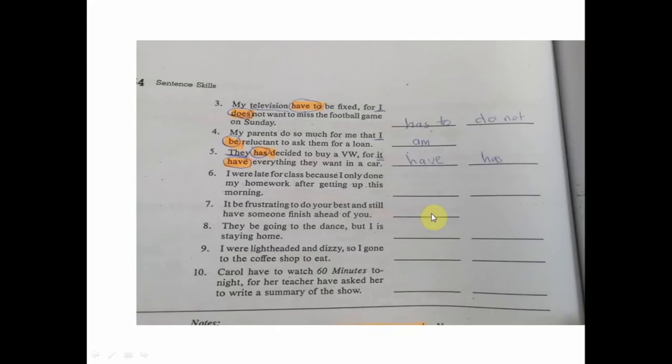"My television have to be fixed, for I does not want to miss the football game on Sunday." My television has to, because it's one television, singular, and has is the singular form of the verb. Now, "I does not want to miss" should be "I don't want to miss," because I takes do, not does. So we fix it to be do not, or contracted as don't.